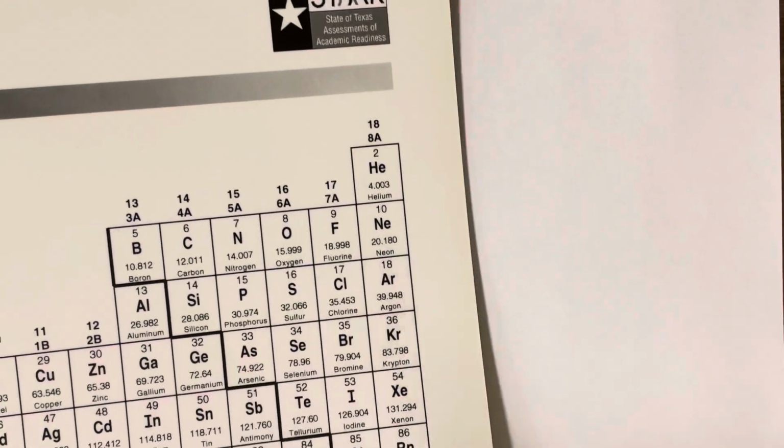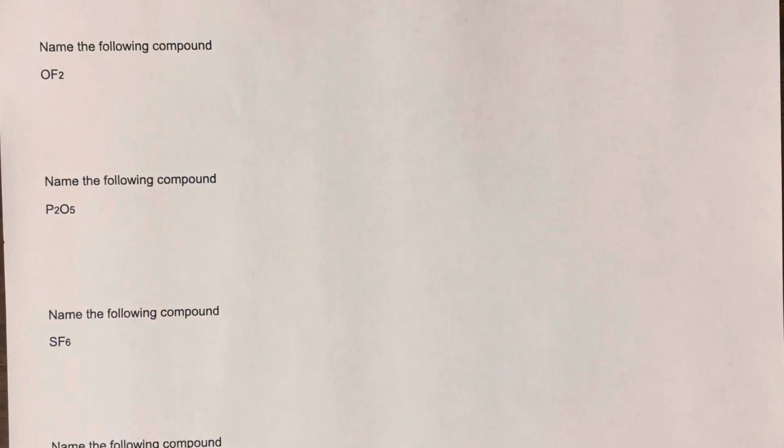Name the following compound, OF2. So first I need to identify who these people are. O is oxygen, F is fluorine. They are both nonmetals, which would make this a covalent compound. So I need to write the name using prefixes that just tell me the subscripts.